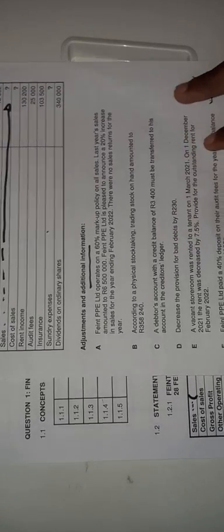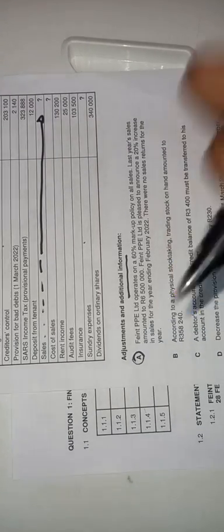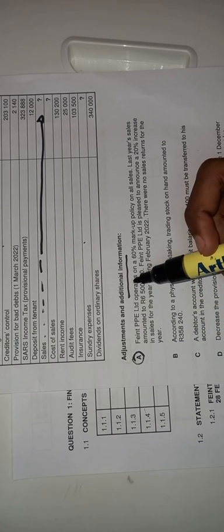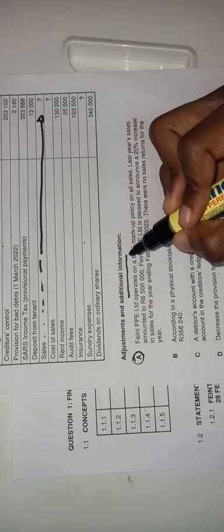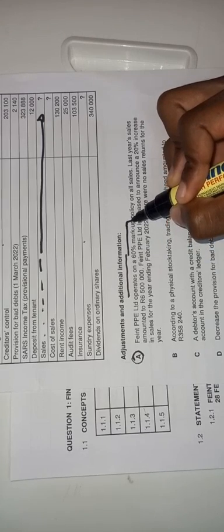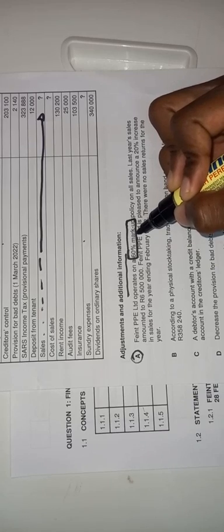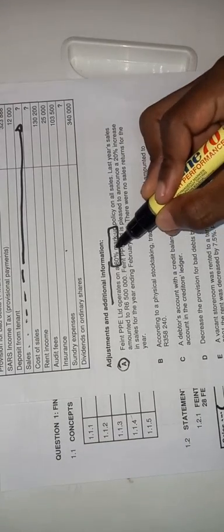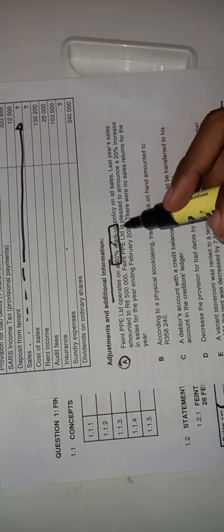We look at the adjustment. They are supposed to tell us something about sales. So the first adjustment I'm coming through is adjustment number A. They are saying Faint PPE Limited operates on a 60% markup policy on all sales, which means they are using a 60% markup. So if you've been following the videos, you know how we use the markup to turn sales into cost of sales. We're going to use this markup to turn sales into cost of sales.